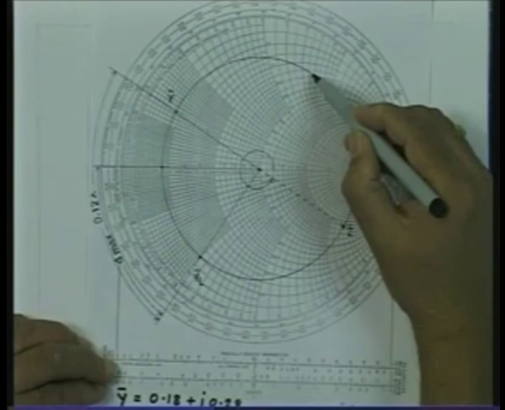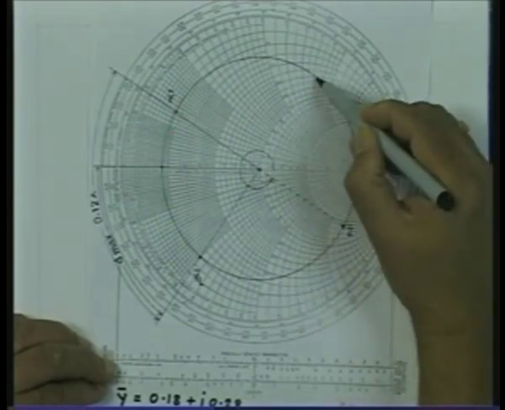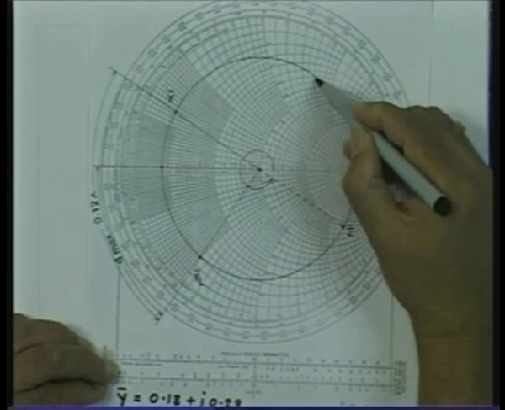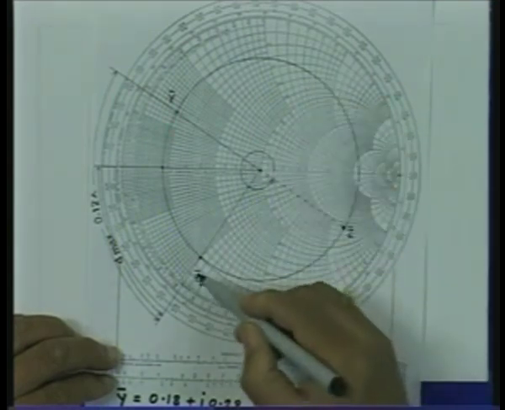Just to ask a question, at the load point what will be the normalized impedance? We know the normalized admittance, which is given by this point, so this value we know. To find the normalized impedance, just find the diagonally opposite point on this. If I extend this radius vector, I will get a point somewhere here, and if I read off that value, I will get the normalized impedance at the load point.